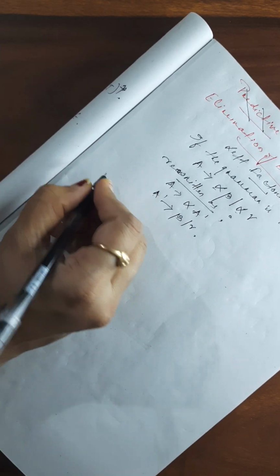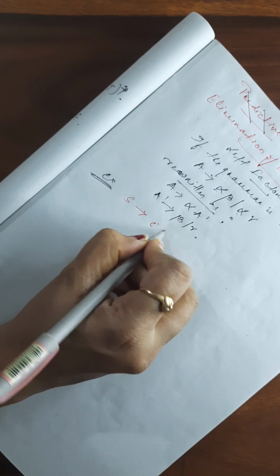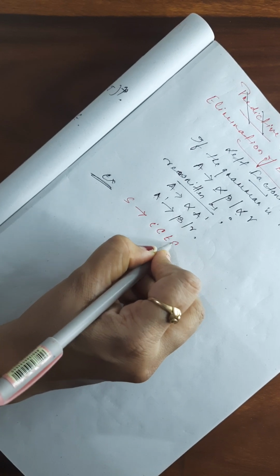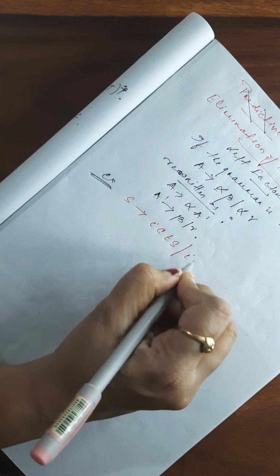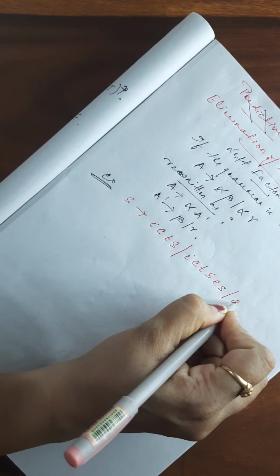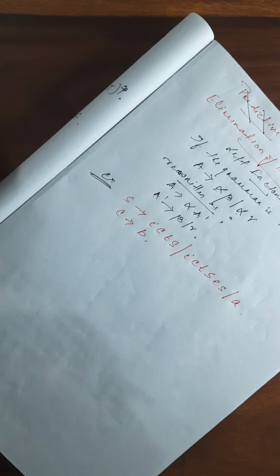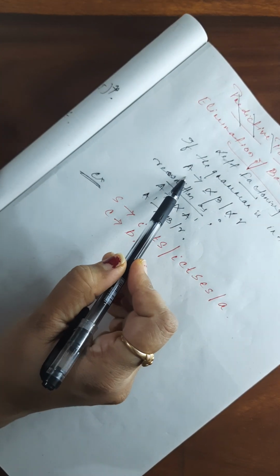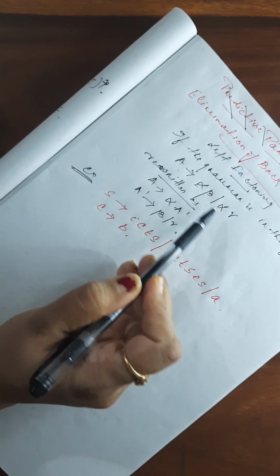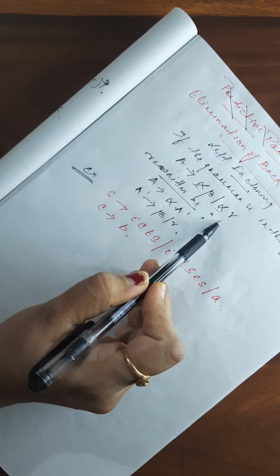So, again to solve this, what will we do? We will take an example. What is the example? See, S tends to I, C, T, S, or I, C, T, S, E, S, or A. Now check. And one more production is C tends to B. Now see, if a production is in the form A tends to alpha beta or alpha gamma, that means these first two terms have to be the same in both the productions.